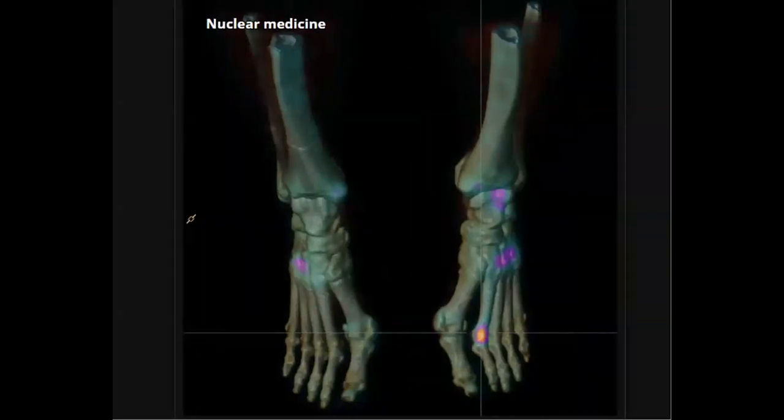So what do you think? In that case, what is your differential? Again, yes, it could be a common site for stress fracture. This is finally stress fracture. Yes, this is a common site of stress fracture.